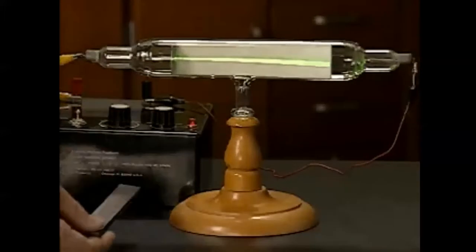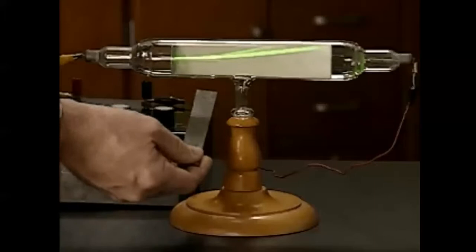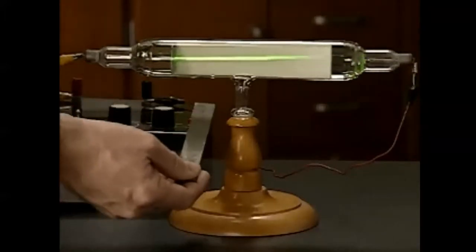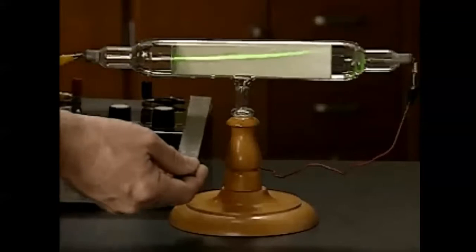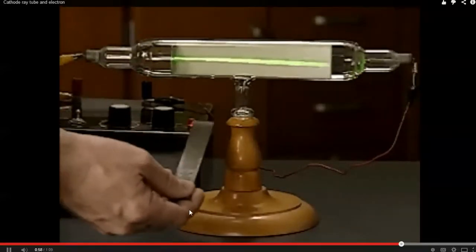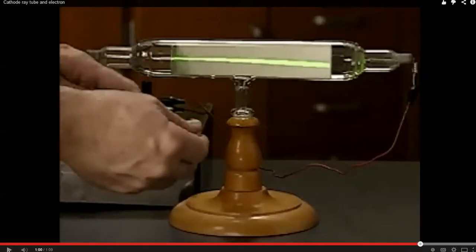We can use a magnet to show the deflection of that stream. Here we can see the electrons being deflected by the magnet. The cathode ray moves upward. If we reverse the magnet, we would predict that the beam would be deflected in the opposite direction. Okay, I think you get the idea there.